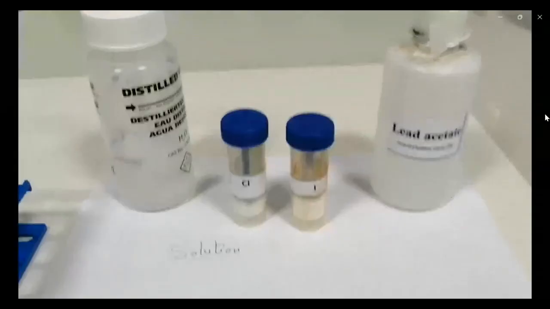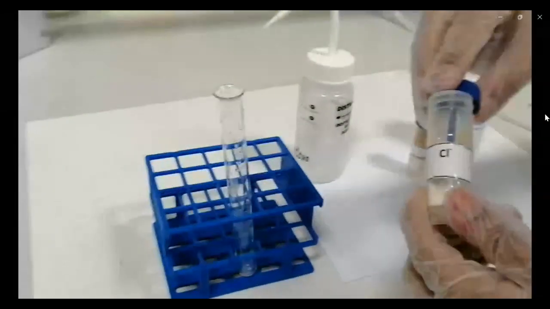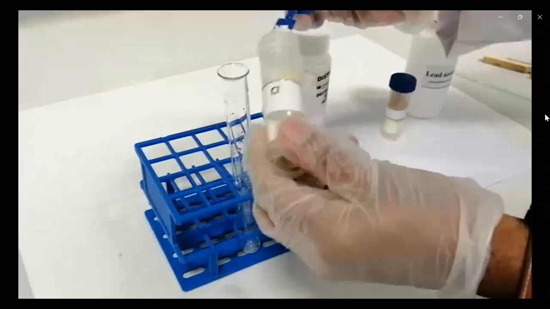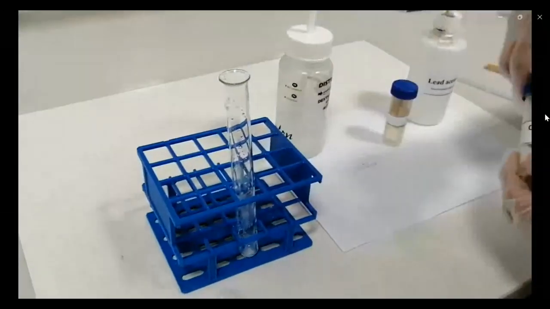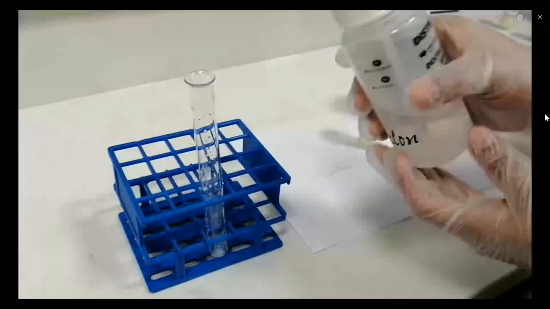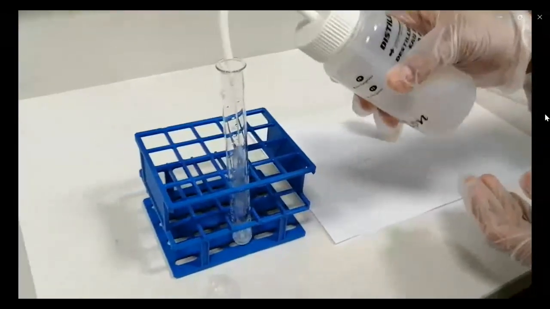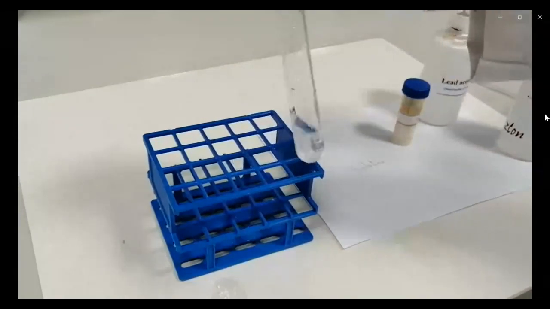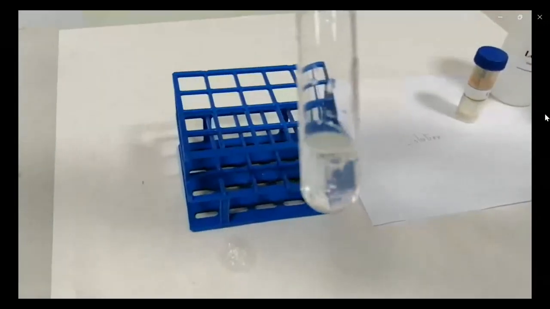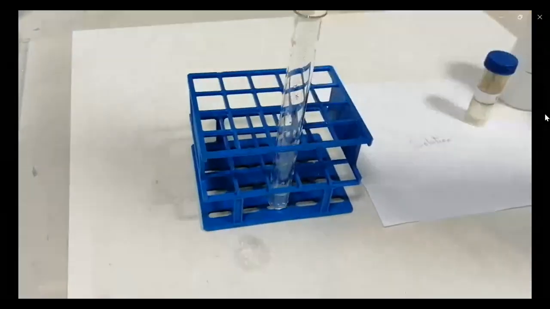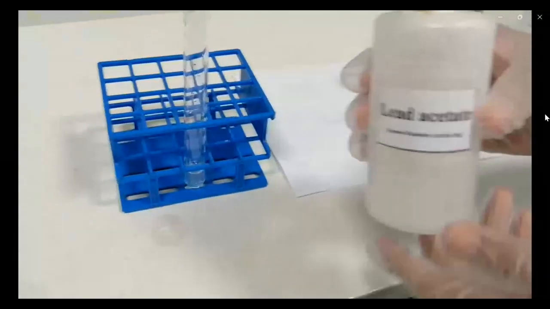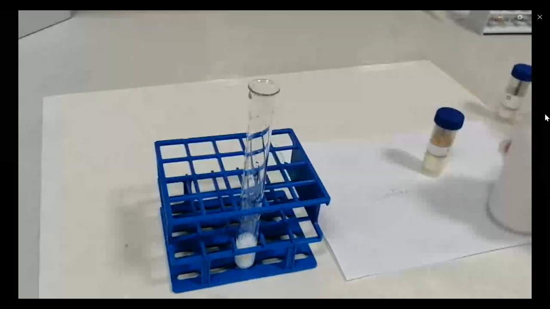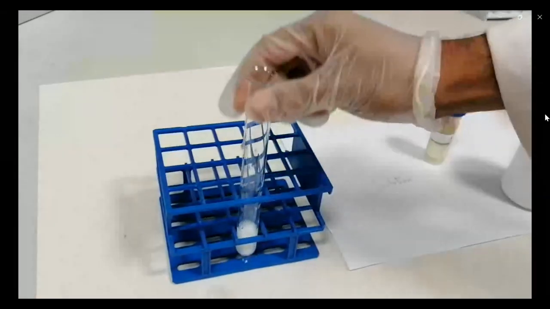The second confirmatory test is solution plus lead acetate. You have to prepare a solution first, a few crystals plus a few milliliters of water, and then add lead acetate. In case of chloride, you will see a white precipitate of lead chloride.